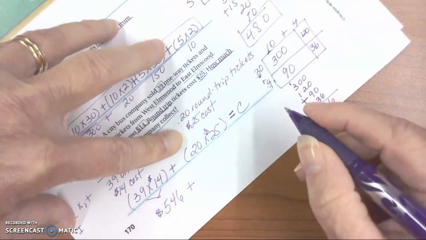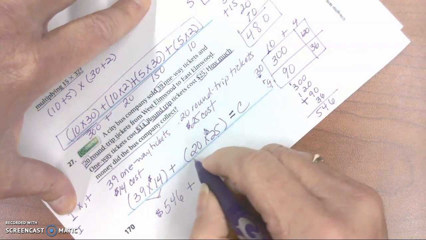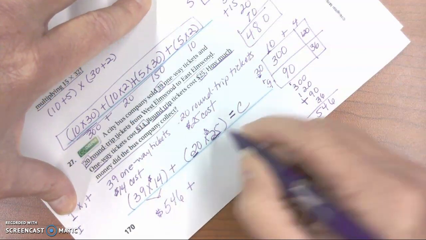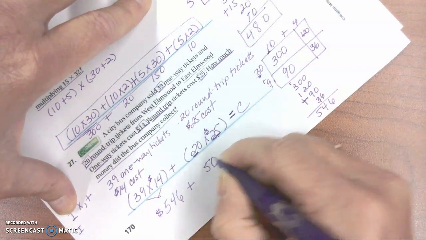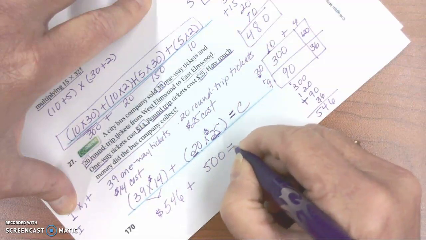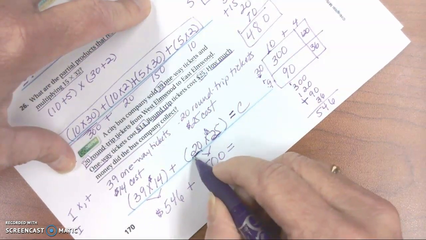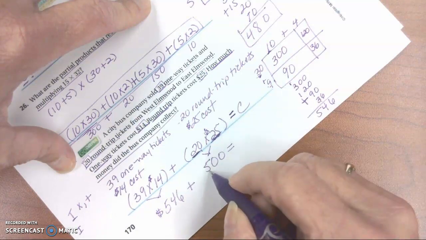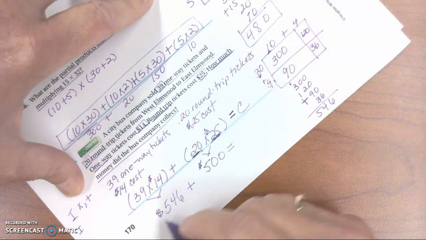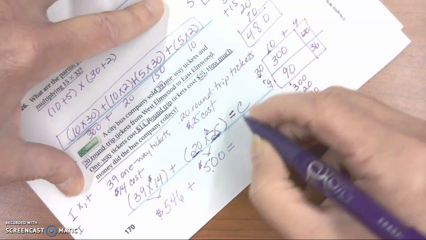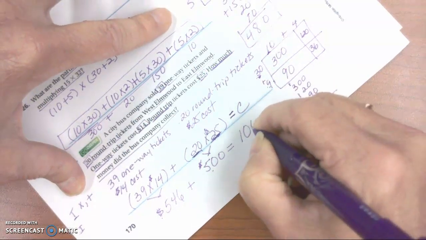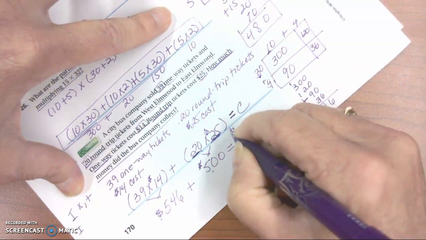I don't need to draw an area model for this because it's a compatible number. 2 times 25 is 50, and annex my 0. So the 20 round-trip tickets at $25 apiece were $500. When I add 546 plus 500, I get $1,046.